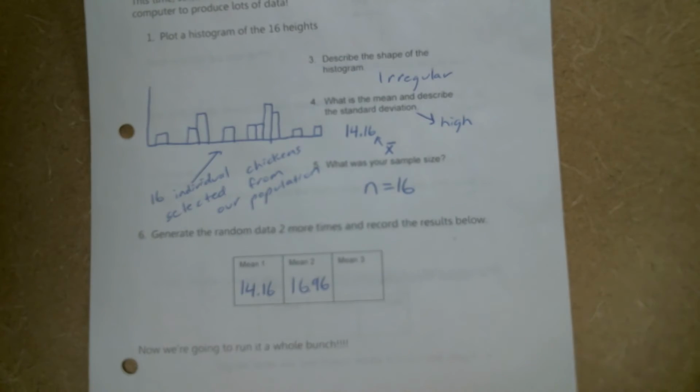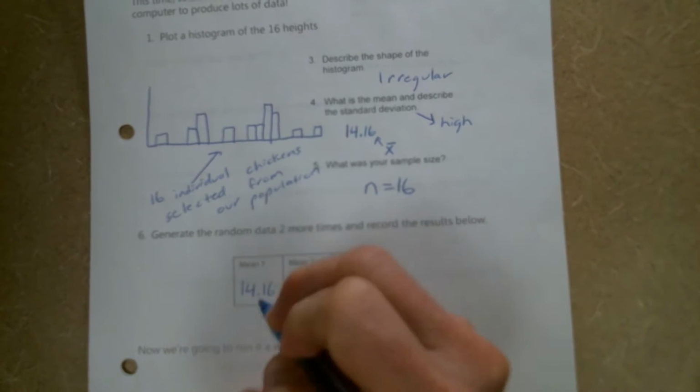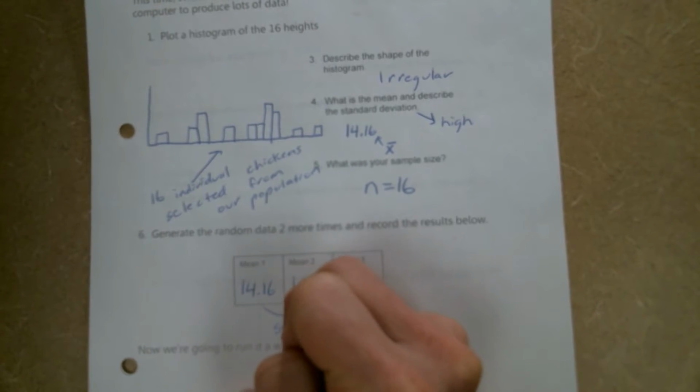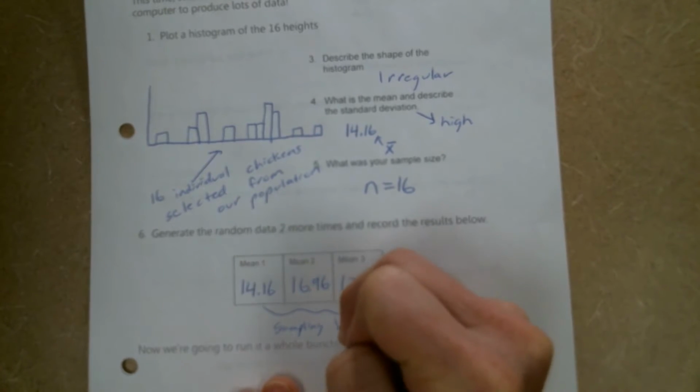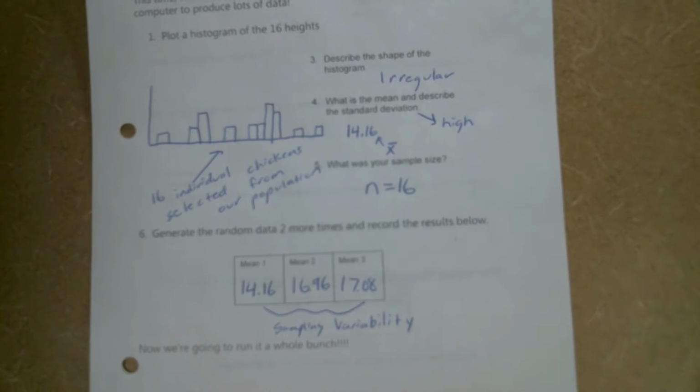What you're seeing right here is evidence of sampling variability. Even though we're taking from the same population, and even though we're taking the same sample size, we get slightly different values each time, which is what you would expect. You don't necessarily expect to get the same thing every single time. Even if you're taking from the same group, you're just naturally going to get some differences. And that's what we're seeing right here.